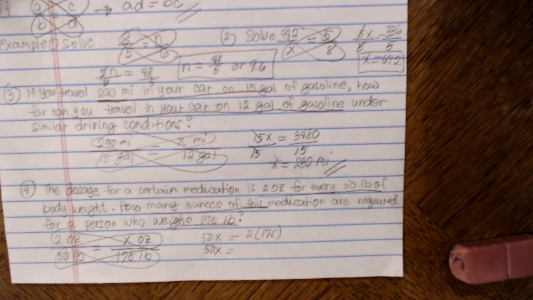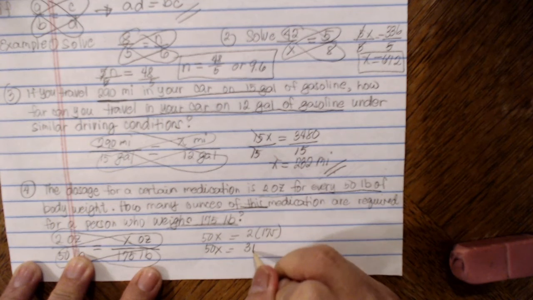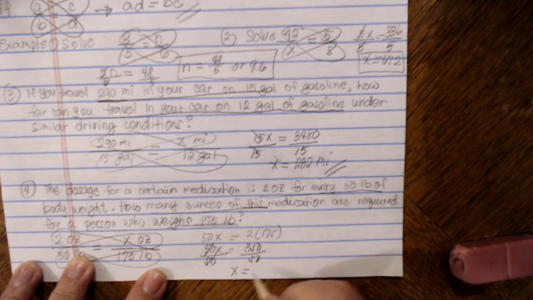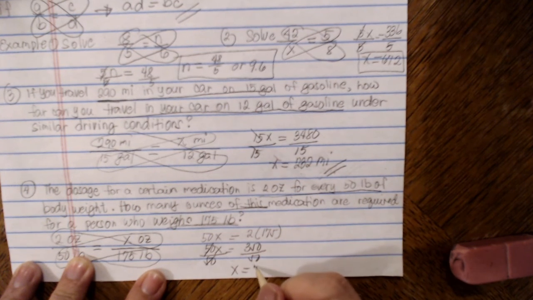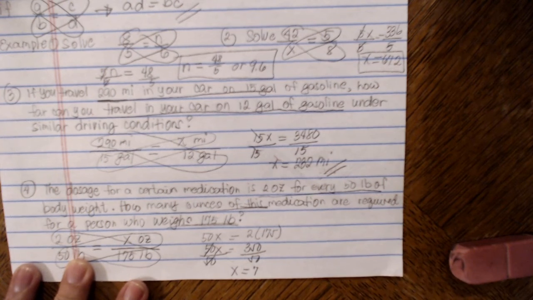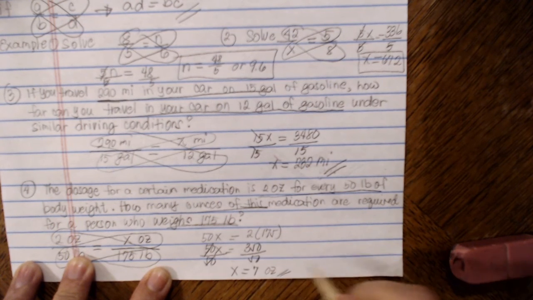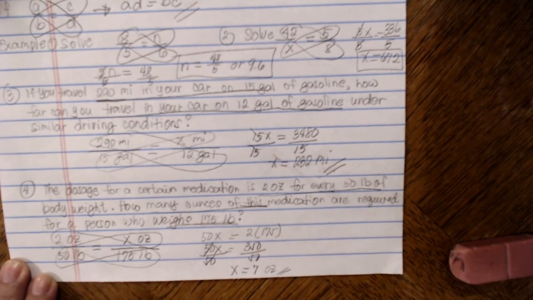That would be 350. Then divide by 50 both sides. So x is equal to 7, right? 7 what? So that would be how many ounces? So 7 ounces. And then check your answer. Here, if you have 2 ounces, you'll get 50.